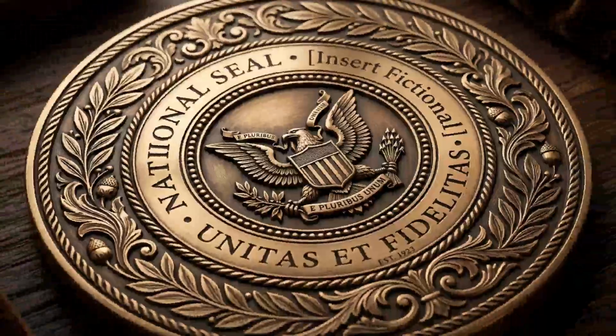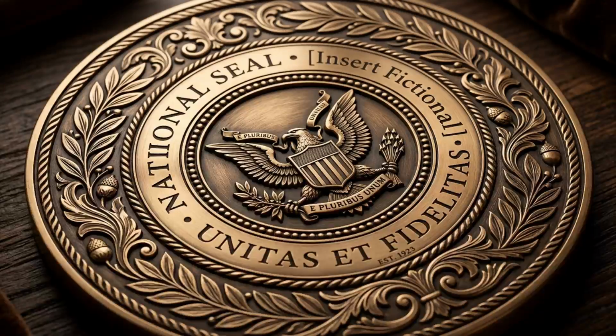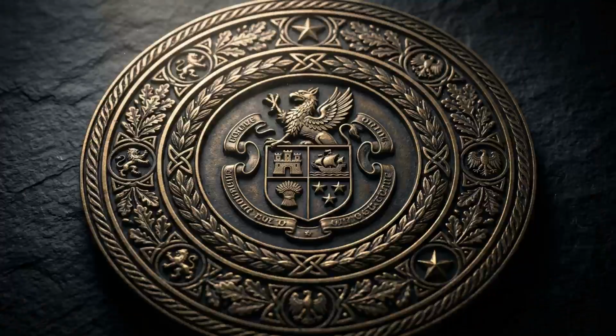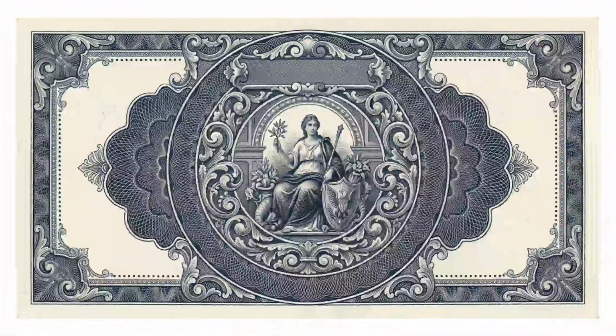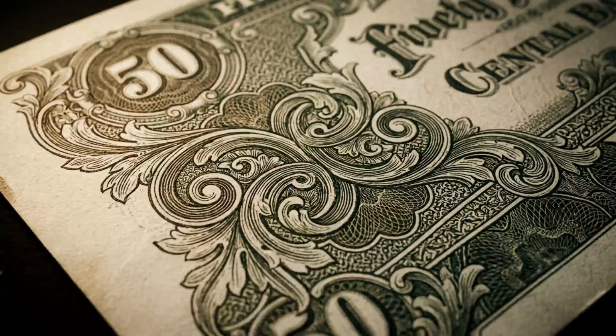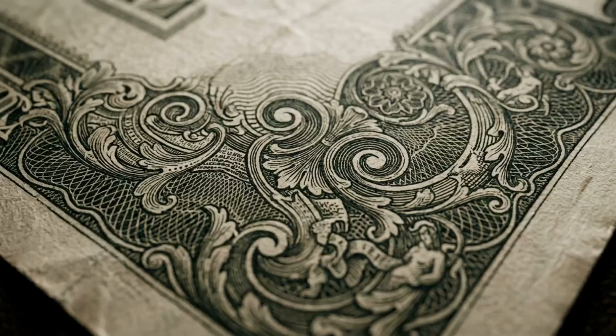Outer circular border of the seal. The circular border encloses the design and symbolizes national unity and continuity. Decorative engraving patterns. The intricate line work throughout the bill serves both artistic and anti-counterfeiting functions.